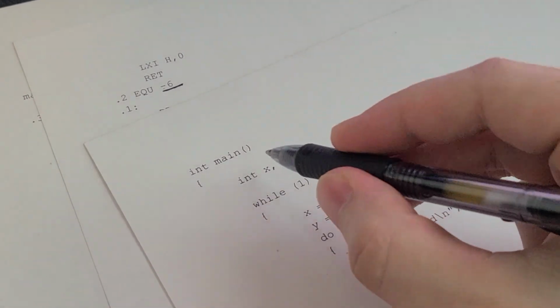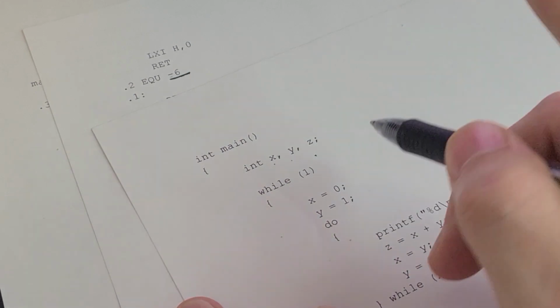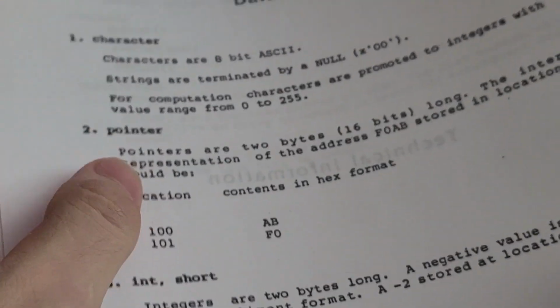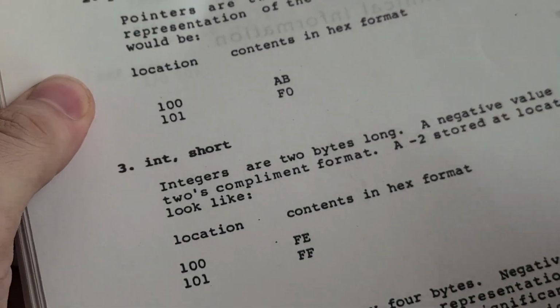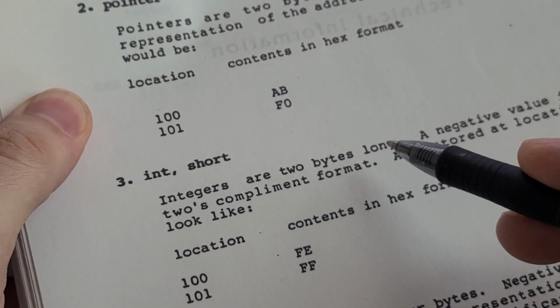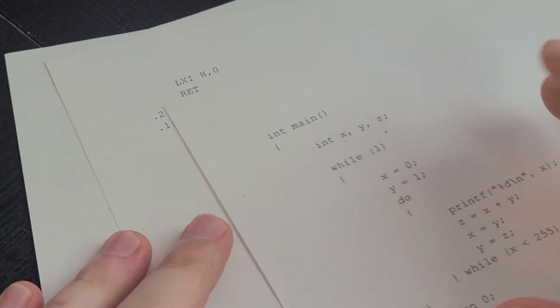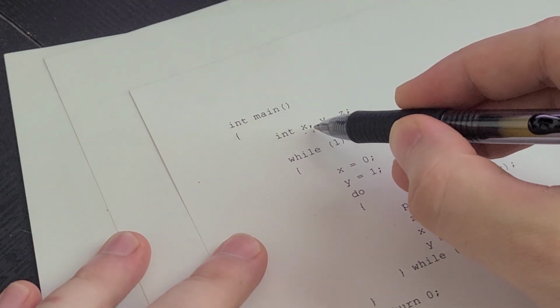curious, because here we have 3 variables. We have 3 integers: x, y, and z. And another curious thing is if we look at the data types for Aztec C, we can see that an integer is 2 bytes long, and 3 variables, x, y, z times 2 is 6. So what this is doing is setting up your stack offset, because each one of these is 2 bytes. So that is why that is so.